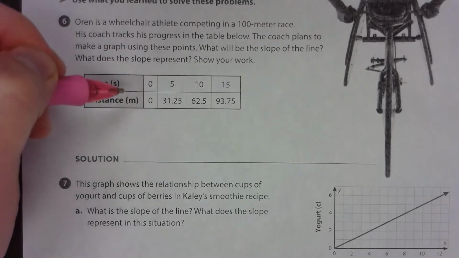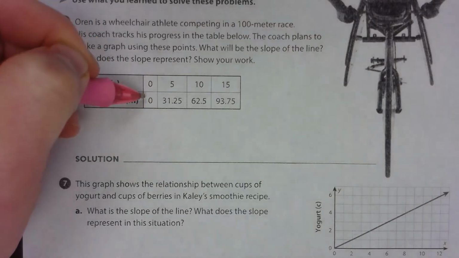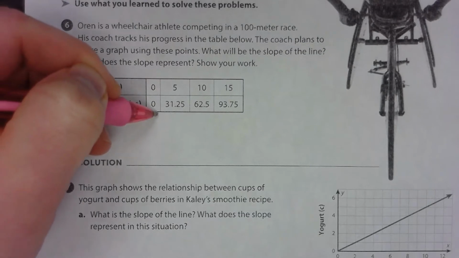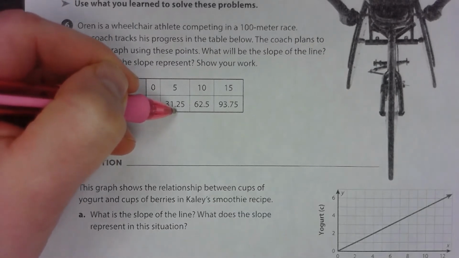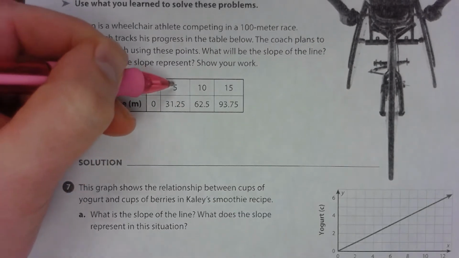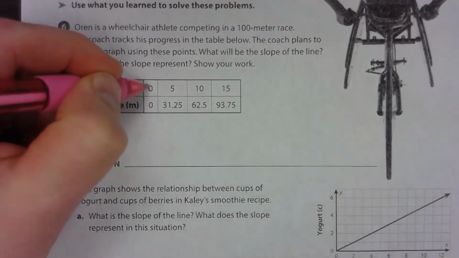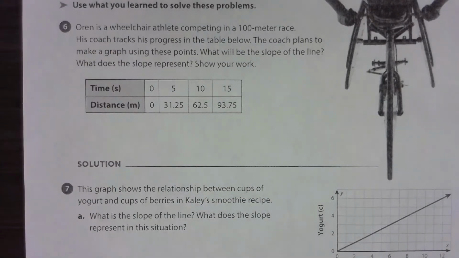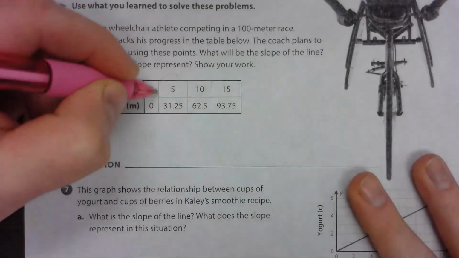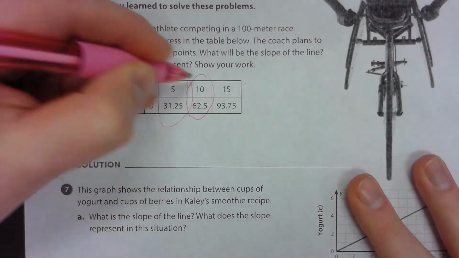Well, I'm going to tell you that if I've got a (0, 0), this is going to be really, really easy, because this is changing 31.25 divided by a change in 5. I'm going to pretend that they didn't give me this. They didn't give me this, and we're going to make it a little more difficult on ourselves. But anyway, they gave me a point, okay?